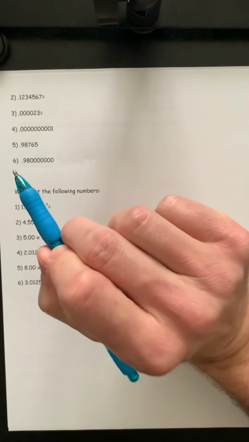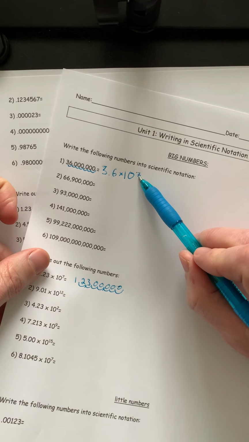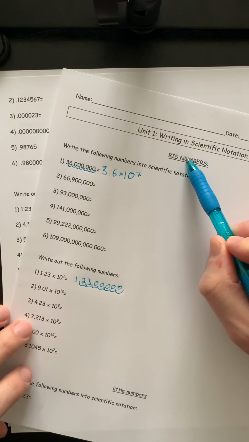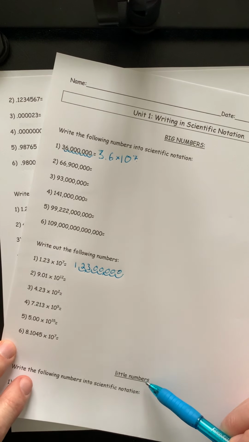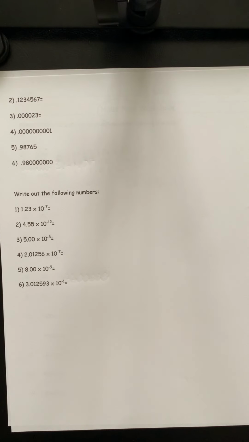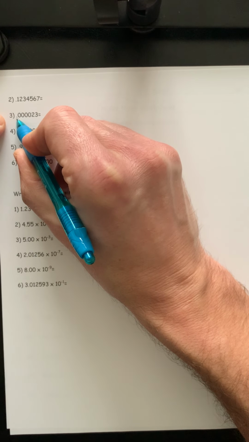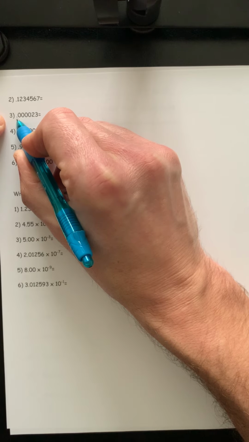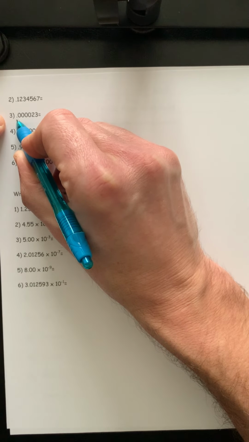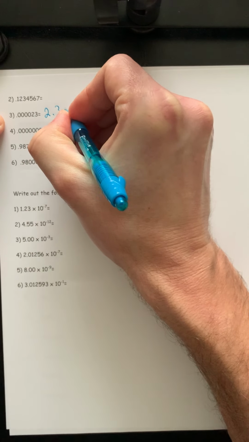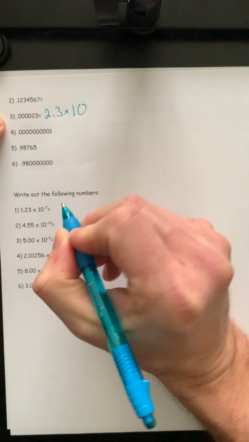Like I mentioned in class, if you've got a positive exponent, it's going to be a big number, more than 1. If you've got a little number, less than 1, it's going to be a negative exponent. So let's see how we'd work this out. If I do number 3, the decimal is over here, and the only spot where I can go between 1 and less than 10 is there. So I've got 2.3 times 10.